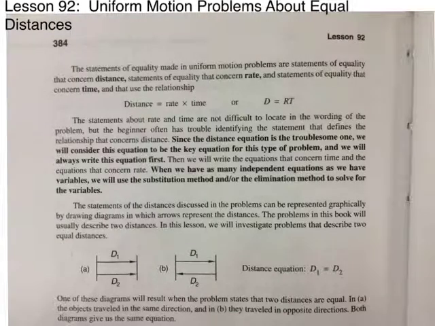This is Lesson 92 in Saxon's Algebra 1, 3rd edition book. This lesson is about uniform motion problems concerning equal distances. Now we'll do some later that have unequal distances, but this one is the easier, and we'll start out with it when doing these types of problems.